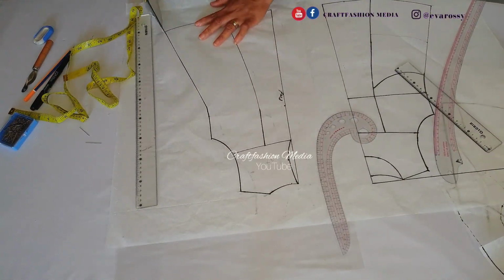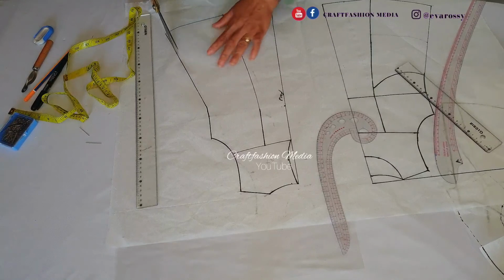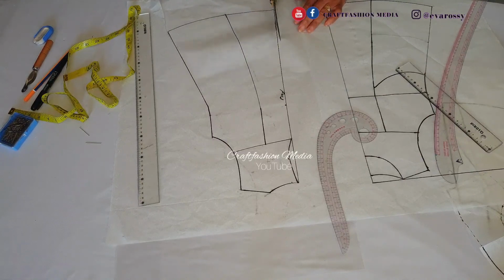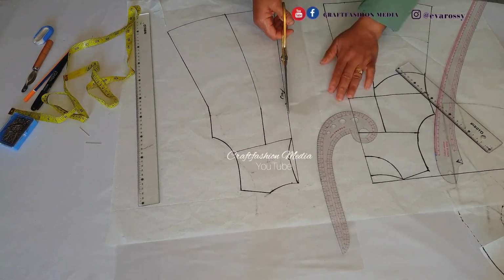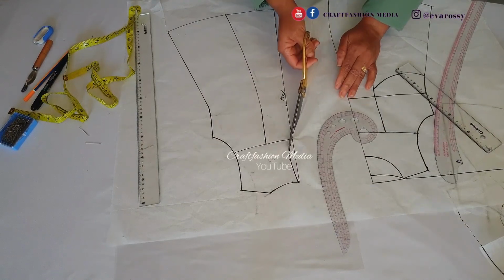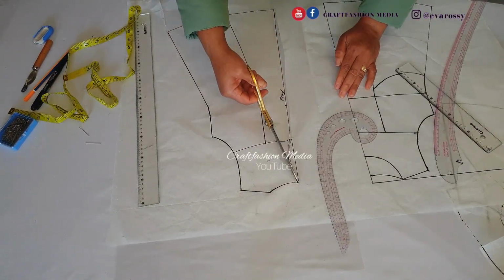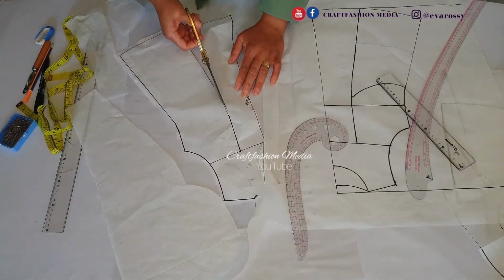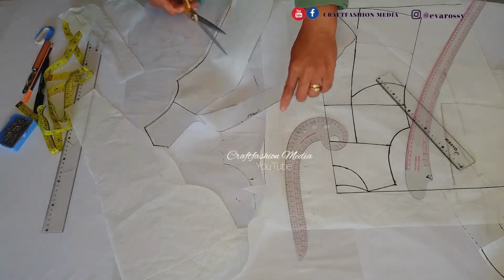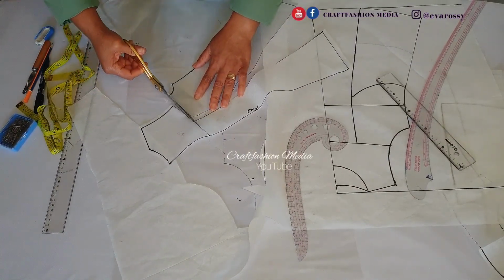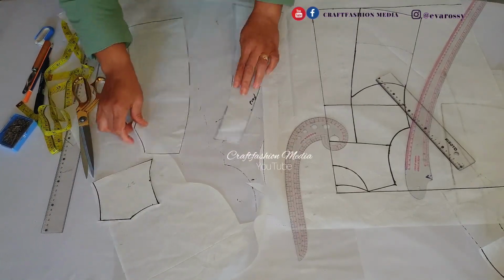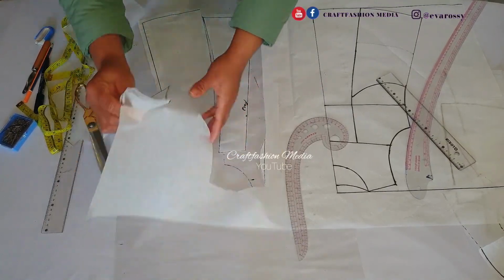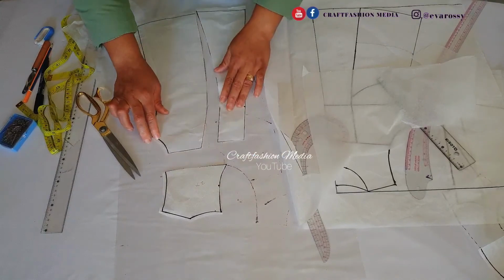So I'm going to cut out this pattern, and as you are cutting, remember to add your seam allowance on all the panels. This is very, very important. Take note of this. And if you wish to add a sleeve, you can do that as well. But this one is without sleeve, so take note. Add your seam allowance here, add here, and add towards this part and towards this side as well. Don't forget.